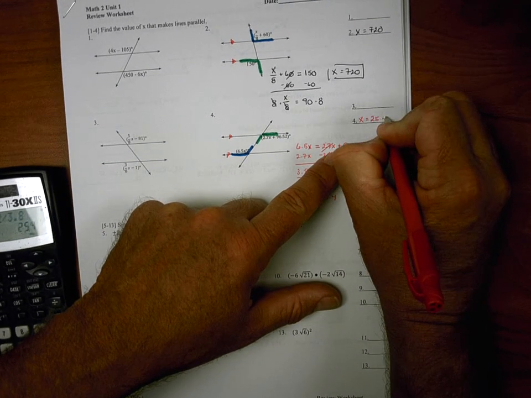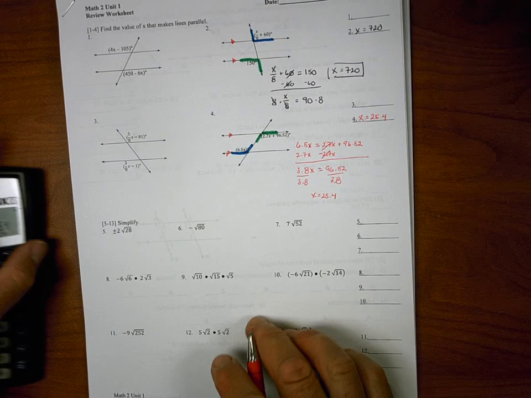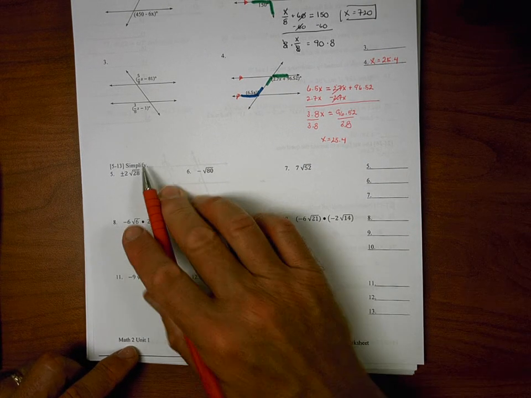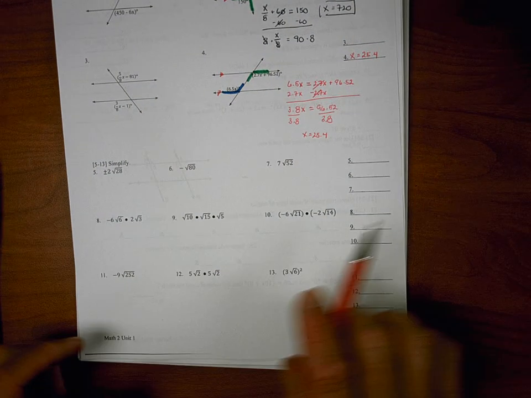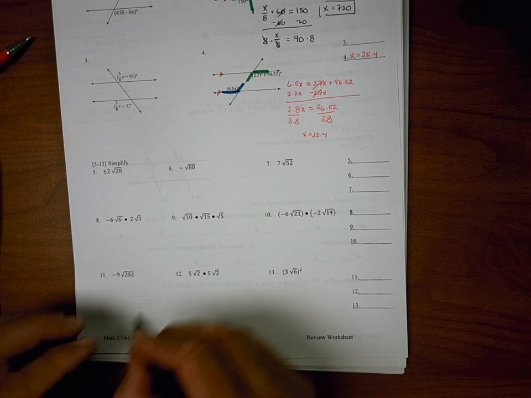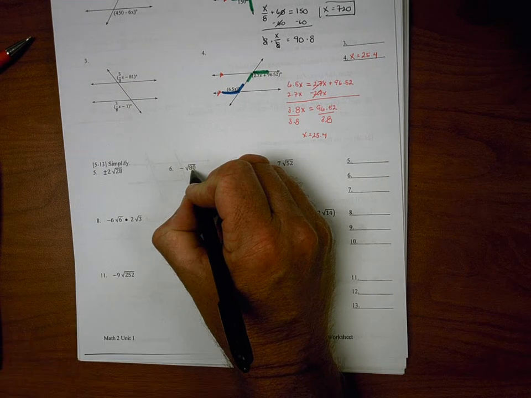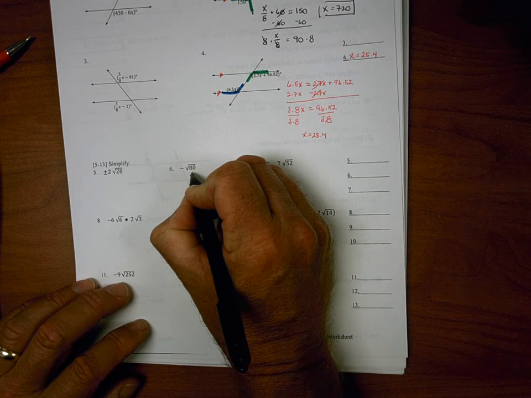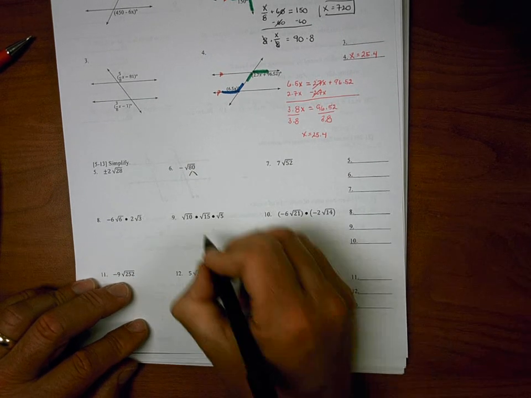Okay. Next problem that was assigned to you was number 6. Now when we get to numbers 5 through 13, we're simplifying the radical. So how do you simplify the radical? Well, you take the radicand, which is the value inside the radical symbol, and we're going to make a factor tree out of it. That's always our first step.